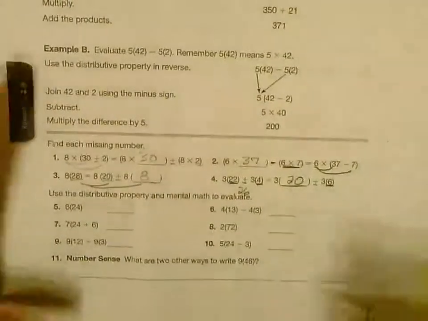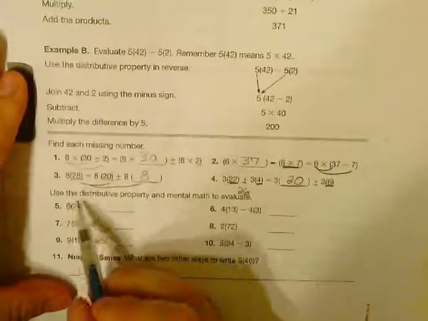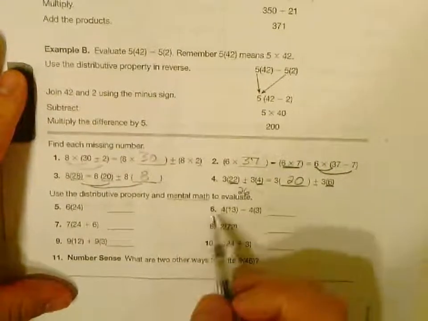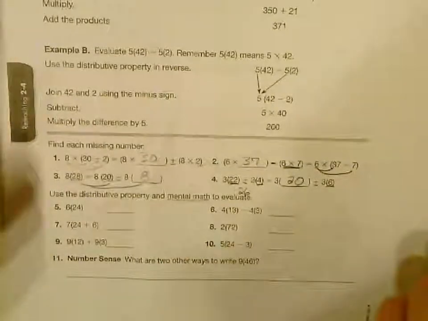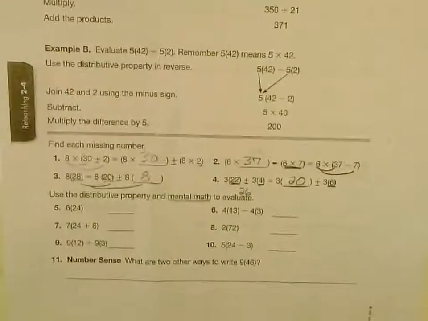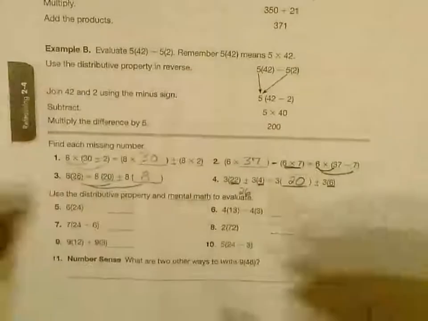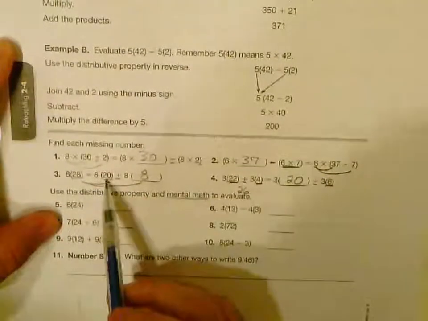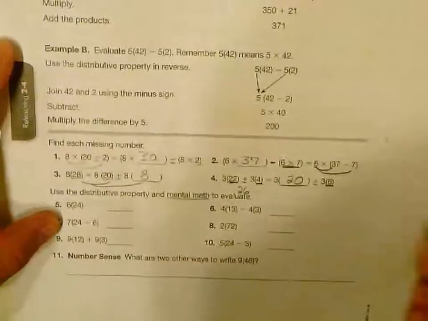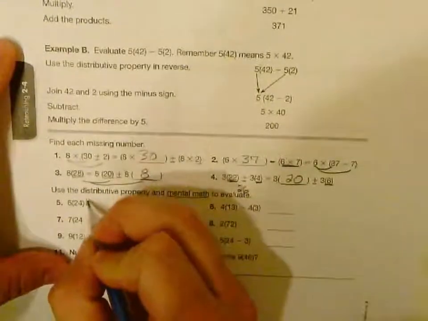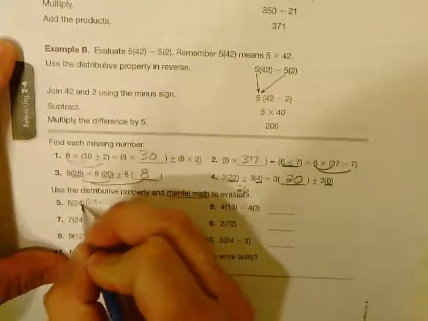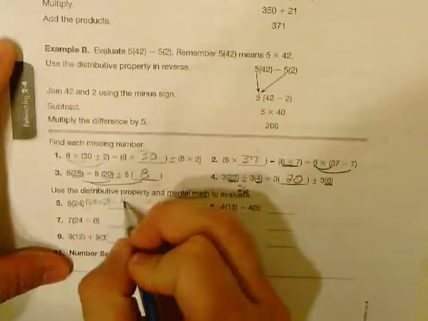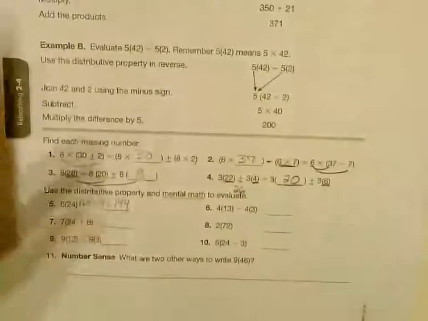All right, coming on down, it says use the distributive property and mental math, so not writing out, to evaluate. I still like to write out what the products are so that I don't have to remember them. You'll see what I mean here. So 6 times 24 is the same as up here saying 6 times 20 and 6 times 4. So 6 times 20 is 120 plus 6 times 4, which is 24. And now I can quickly add those in my head and get 144.